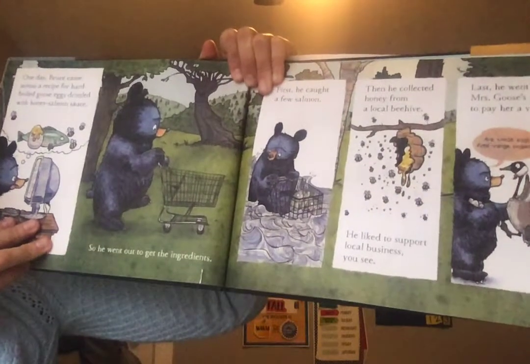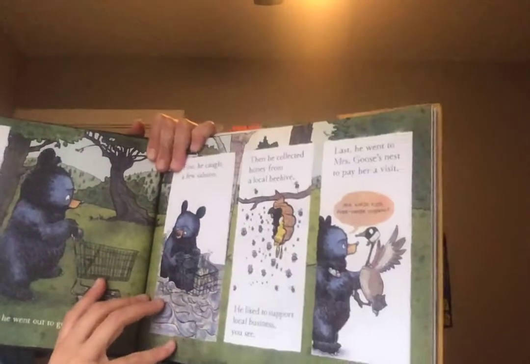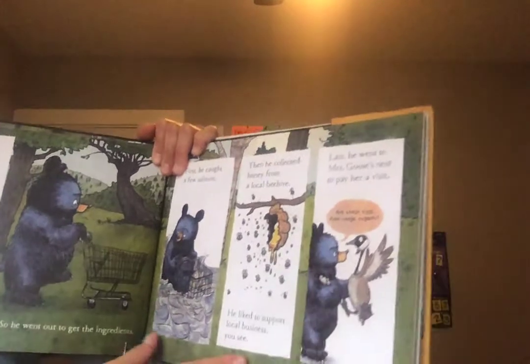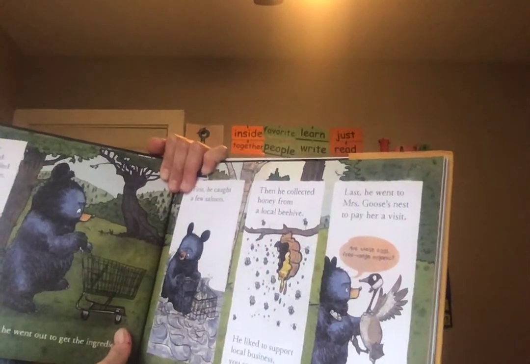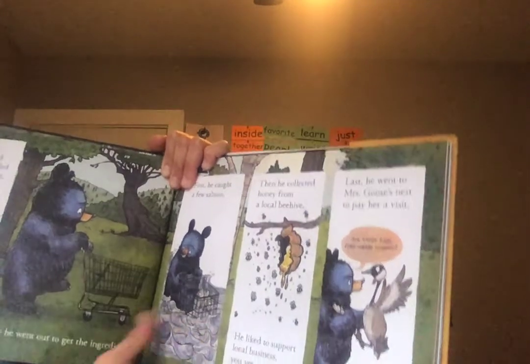Salmon sauce. So he went out to get the ingredients. First, he caught a few salmon. Then he collected honey from a local beehive. He liked to support your local businesses, you see. Last, he went to Mrs. Goose's nest to pay her a visit. Are these eggs free-range organic?